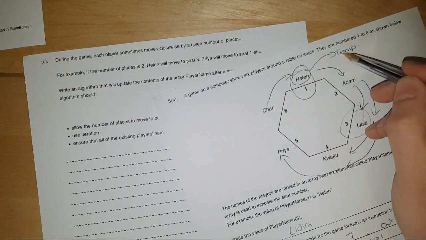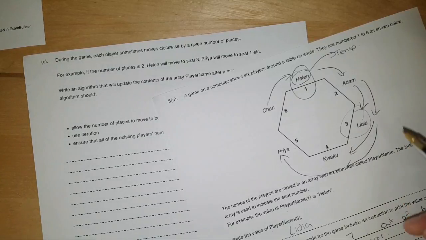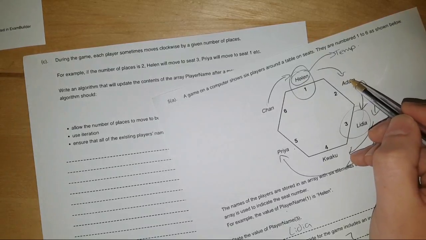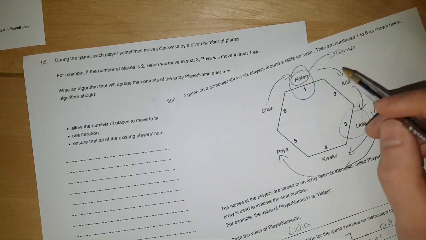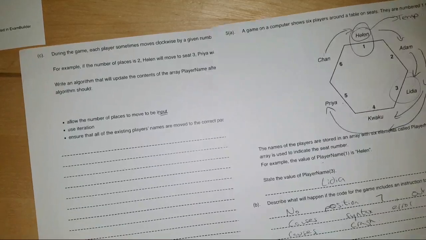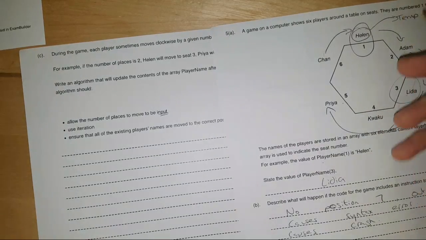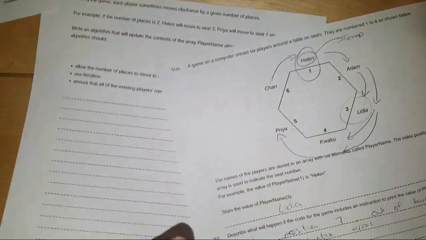So if I move Helen into the temporary variable here, I need to go the other way around, so then Adam will go into here, and then Lydia will go into there. That's going the wrong way around though. Well, let's start writing it, and then I'll figure it out as we go. But we need to create a temporary variable which we can move one of these positions into, and then we can start sort of clicking the whole cog round.